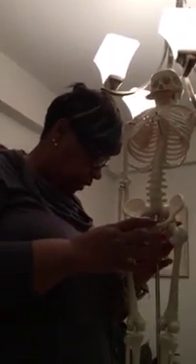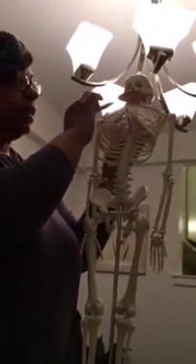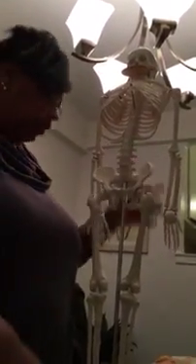Now, the mouth is the first phase of our digestive system. Okay? The food enters the mouth and it begins the process of digestion, as we can see here. Okay? The next thing we have in the mouth is the saliva. The saliva breaks down the food and it goes through absorption throughout the body, and it takes place.